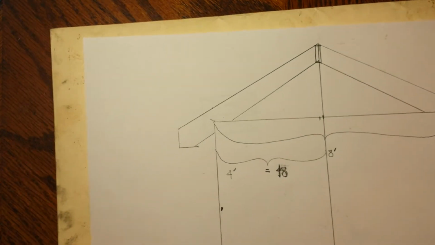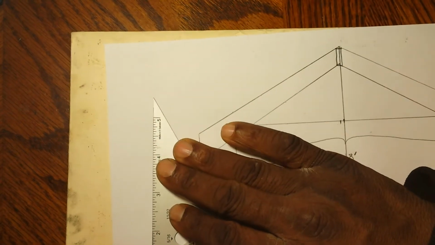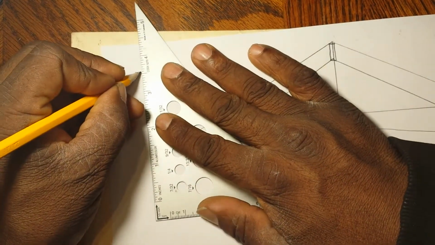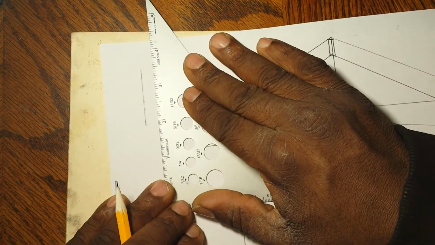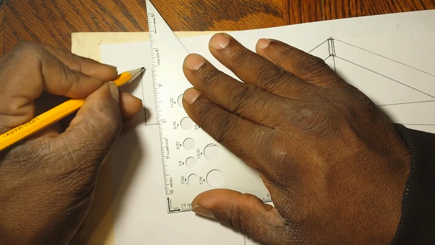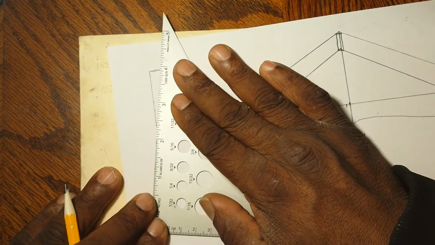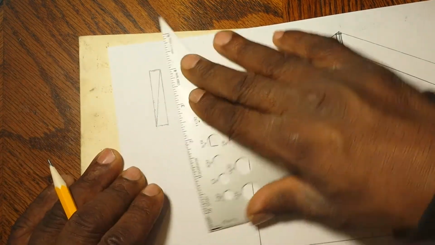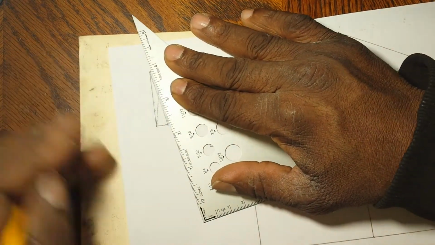Now, I'm going to draw a blow up of the ridge over here. All right. I'm going to draw a blow up of the ridge so you can see a nice big size of it, and you can see exactly what I'm doing. All right. We're going to put a little X in here so you can know that we're doing the edge of a piece of wood, the end of a piece of wood. All right. So we just put an X there.